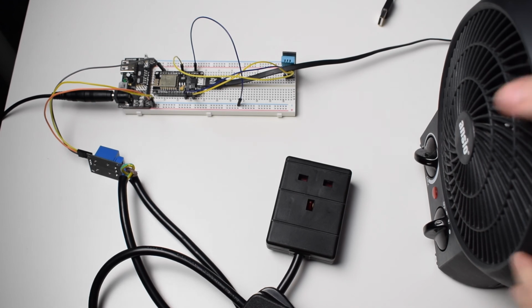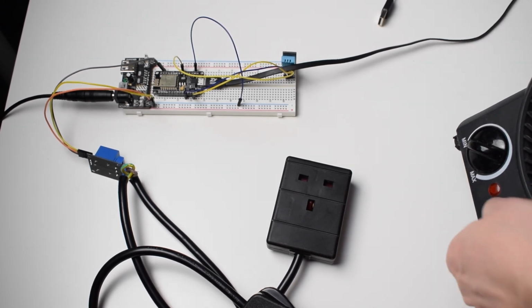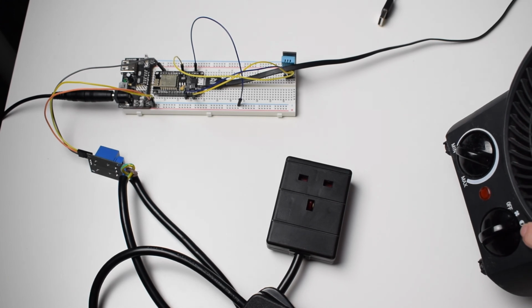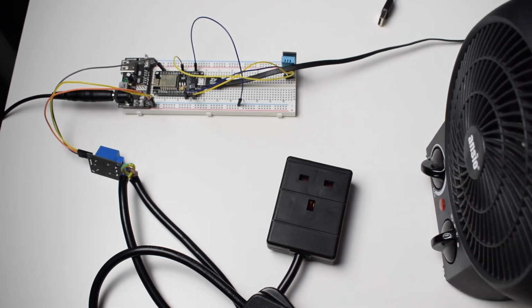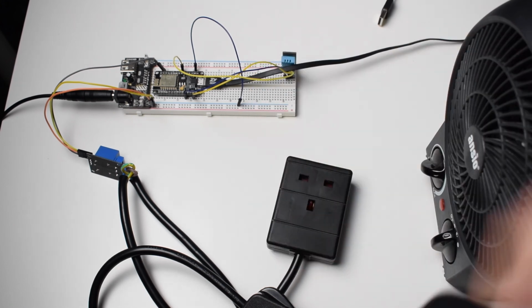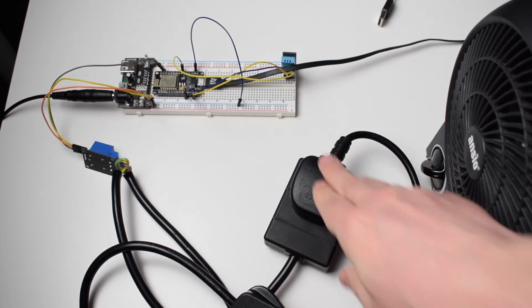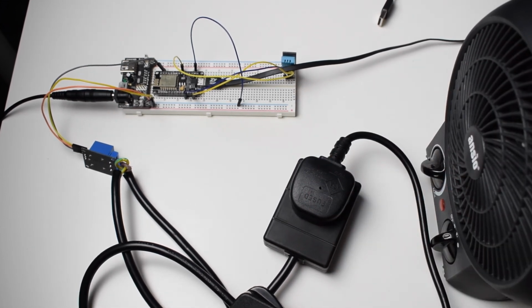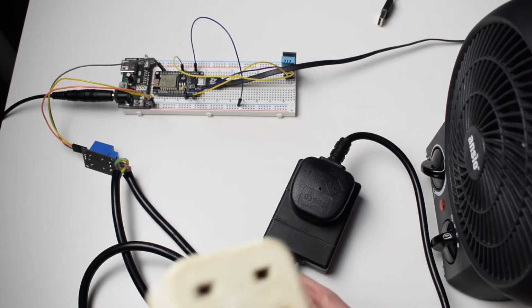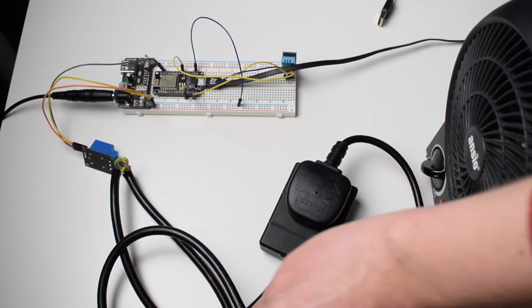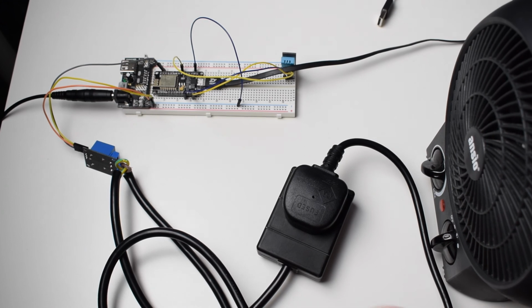And now to the final stage. First of all, I'm going to keep this switched on, half power. Then the second step is to connect the heater here. Right, so the heater is connected. Now we need to connect it to the power socket. I've got this one here. So connecting it. Right. So the high voltage circuit is ready.